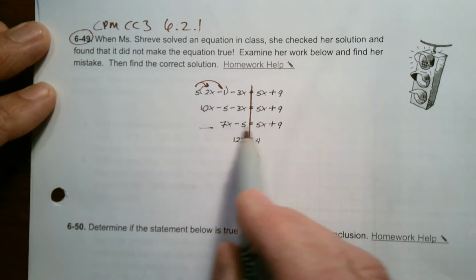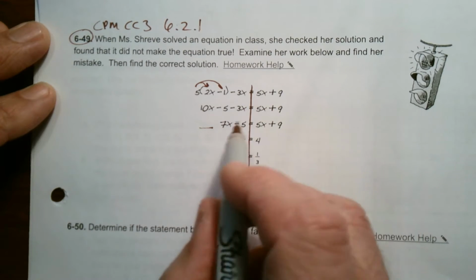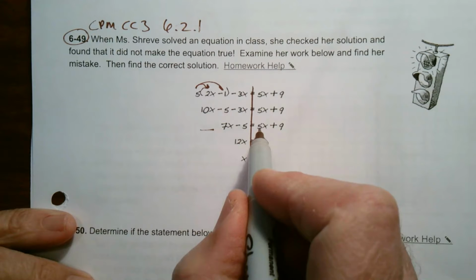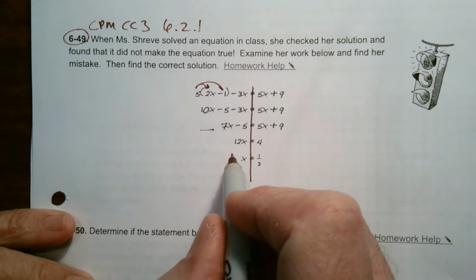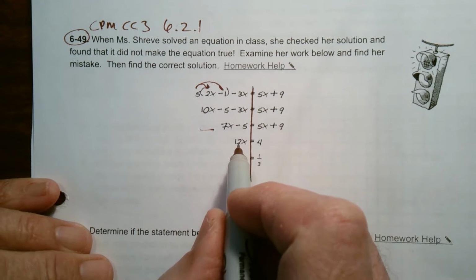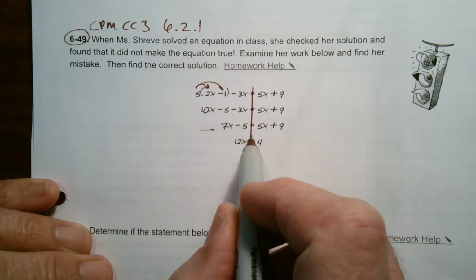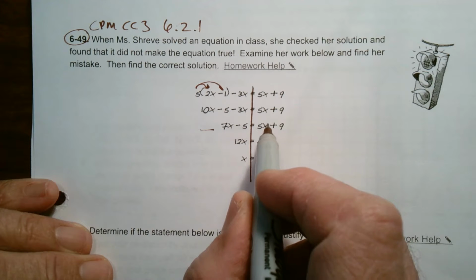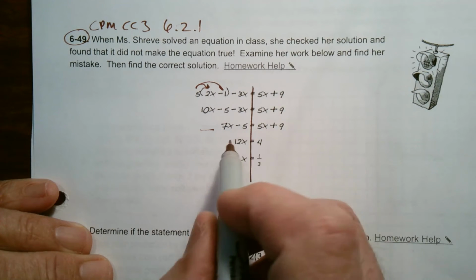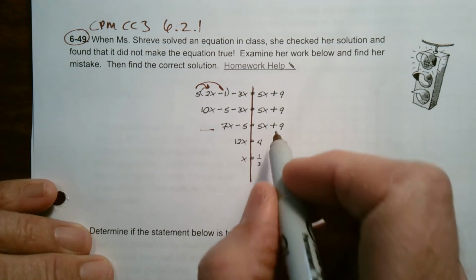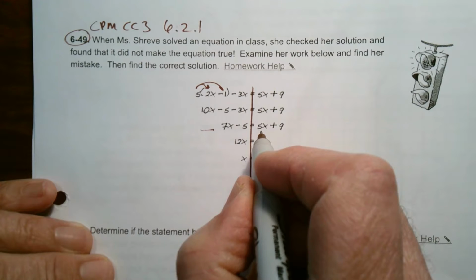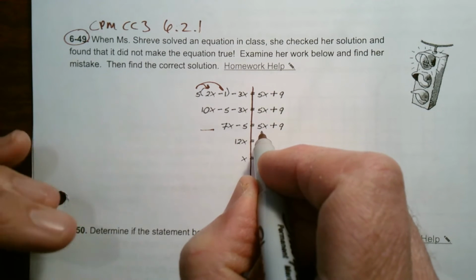So now what did we do here? What did she do, or what should she have done here? If we're trying to get all my x's on one side and all my numbers on the other side, what I see is she's got 12x. Where did 12x come from? It looks like she added 5x plus 7x. But is that what we would do? No. If we added 5x over here, 5x plus 5x doesn't cancel, it stays 10x.